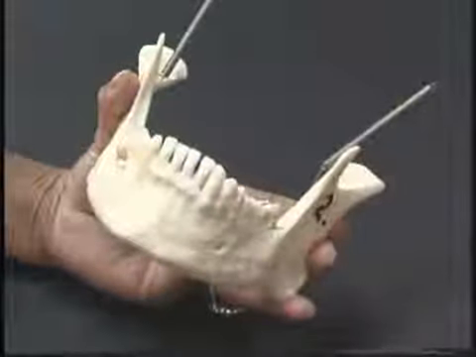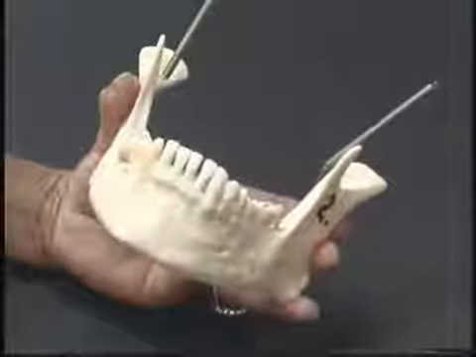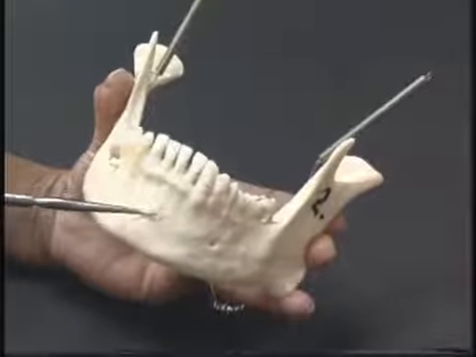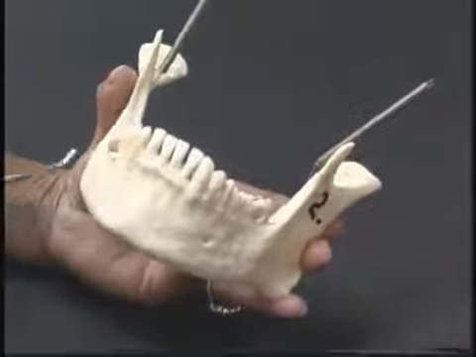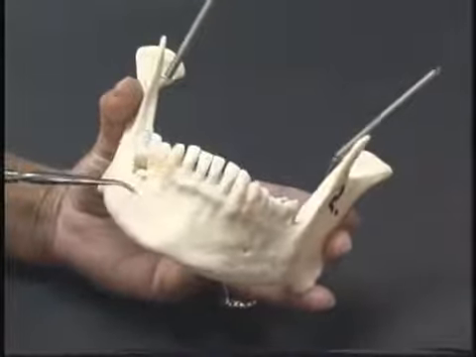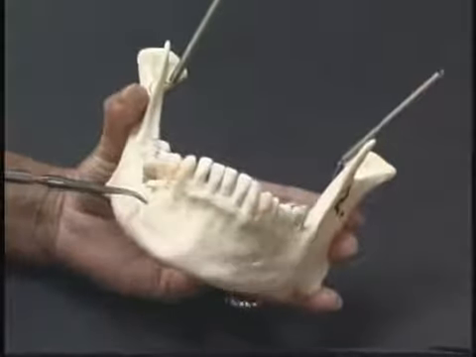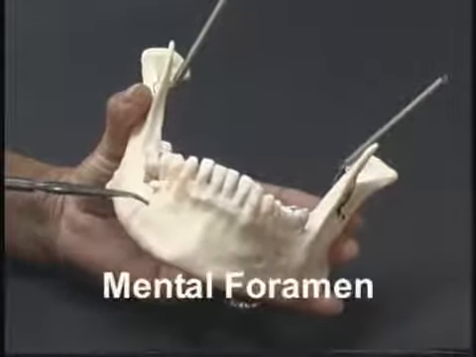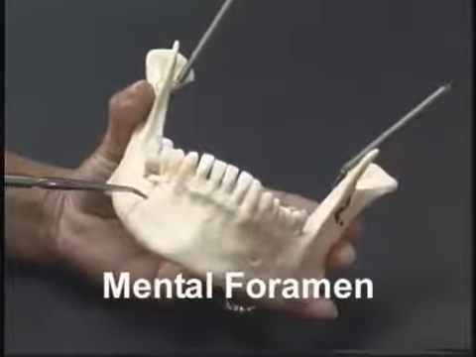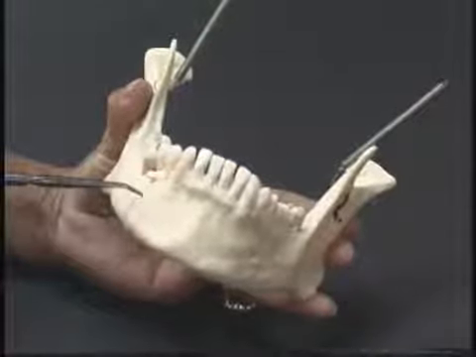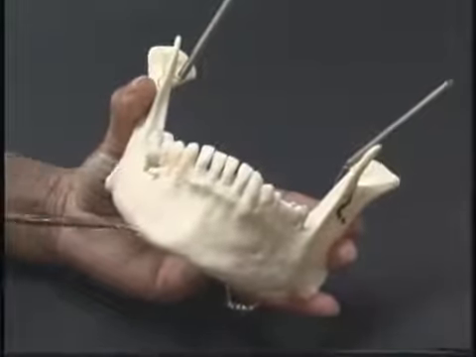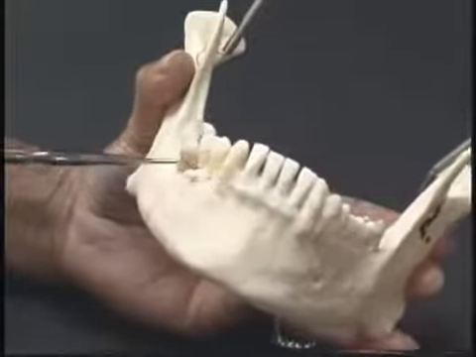Now I am going to demonstrate the osteology of the mandible. This area here is known as symphysis menti. This is the body of the mandible. The opening here, which is shown by my probe, is known as mental foramen. The mental branch of the inferior alveolar nerve exits from this area and supplies the skin on the chin and the lower lip.